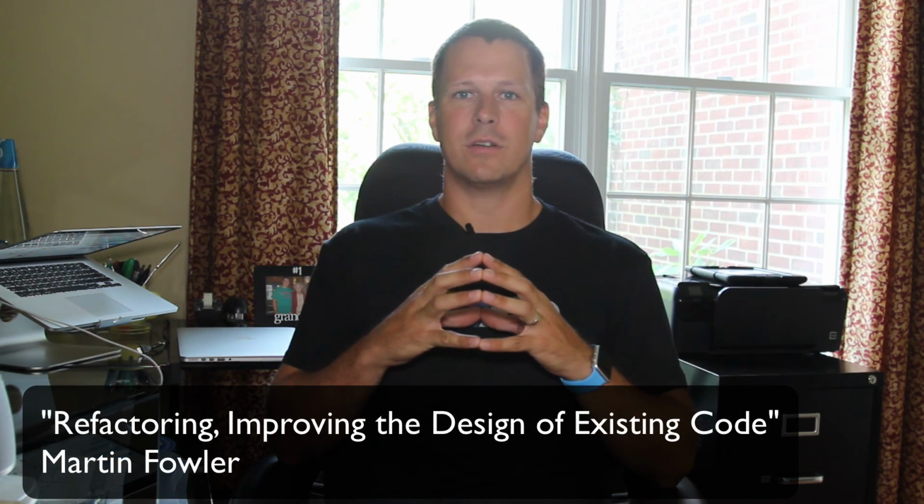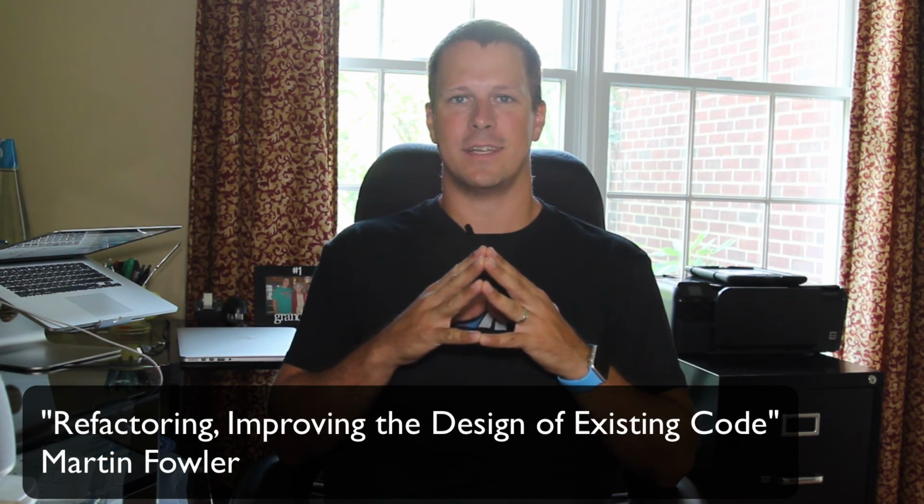So there you have it. That is the split temporary variable refactoring from Martin Fowler's book, Refactoring, Improving the Design of Existing Code.